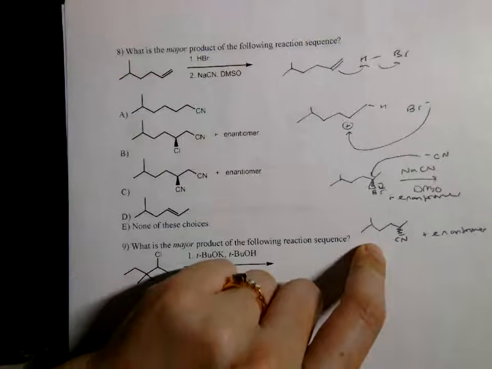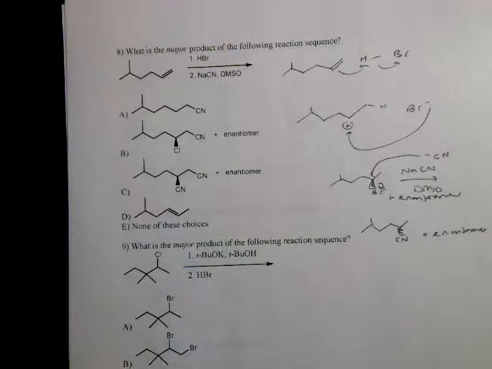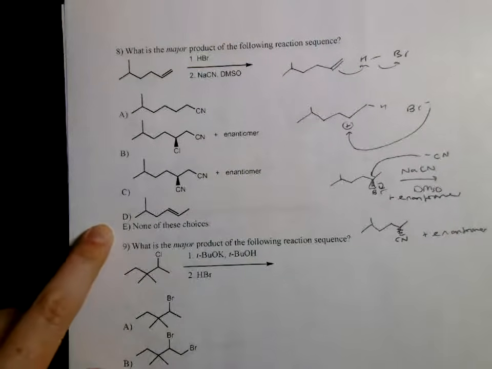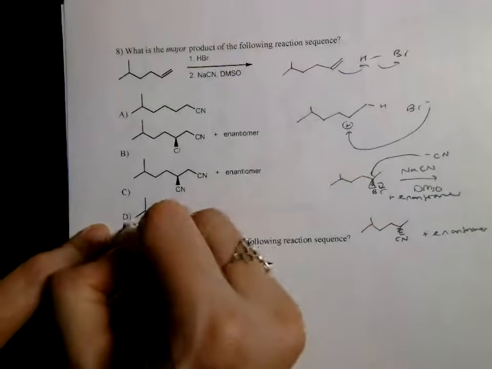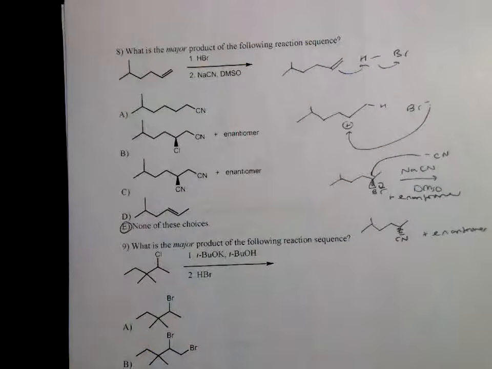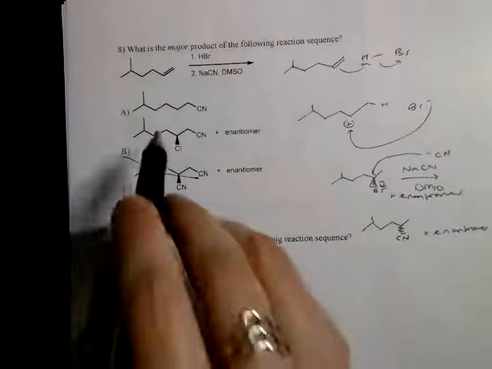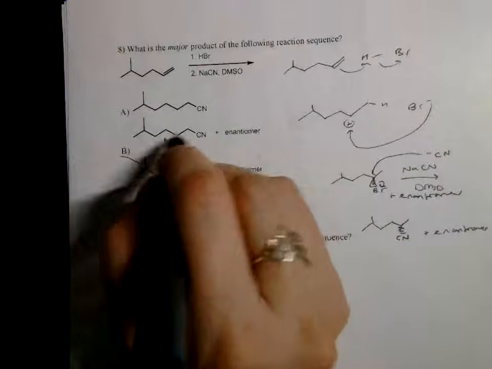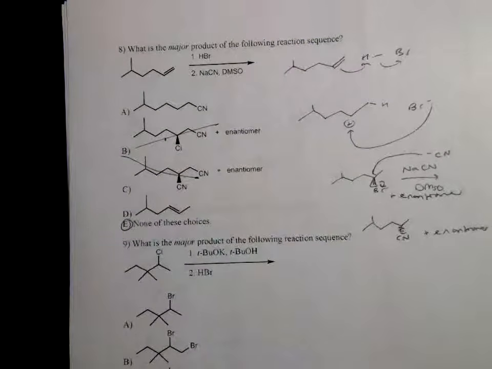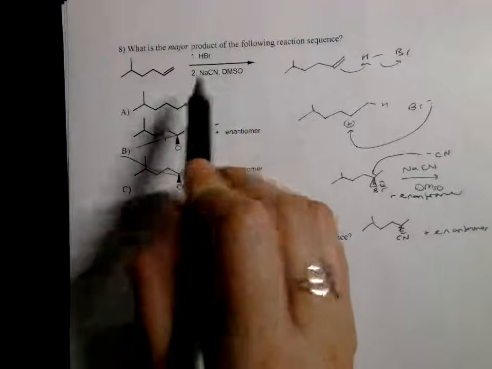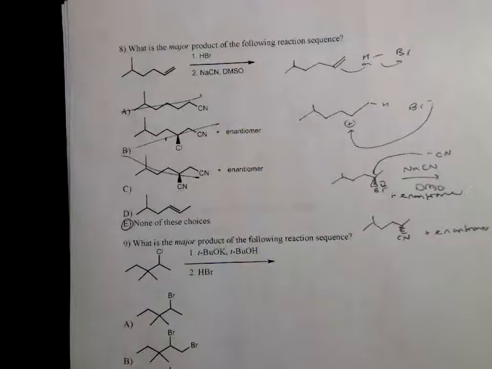So the right answer here would be whichever one gives you that one. I think that is... none of these choices? I guess so. That's kind of tricksy for them to give you none of these choices, because this has two CNs. That's not possible. The chlorine didn't get swapped out, so there's no leaving group, so that wouldn't work. This would have only worked if you had an anti-Markovnikov addition, which isn't possible if a carbocation forms.